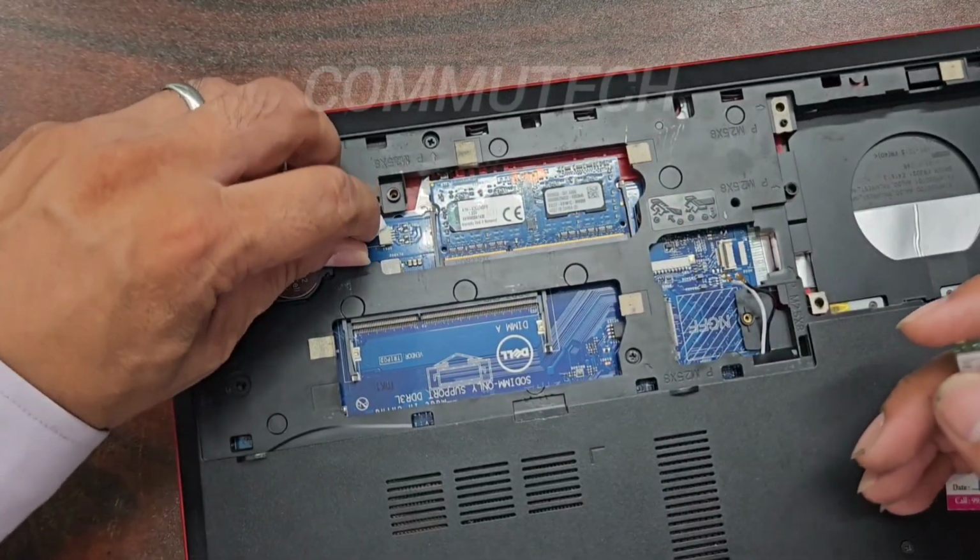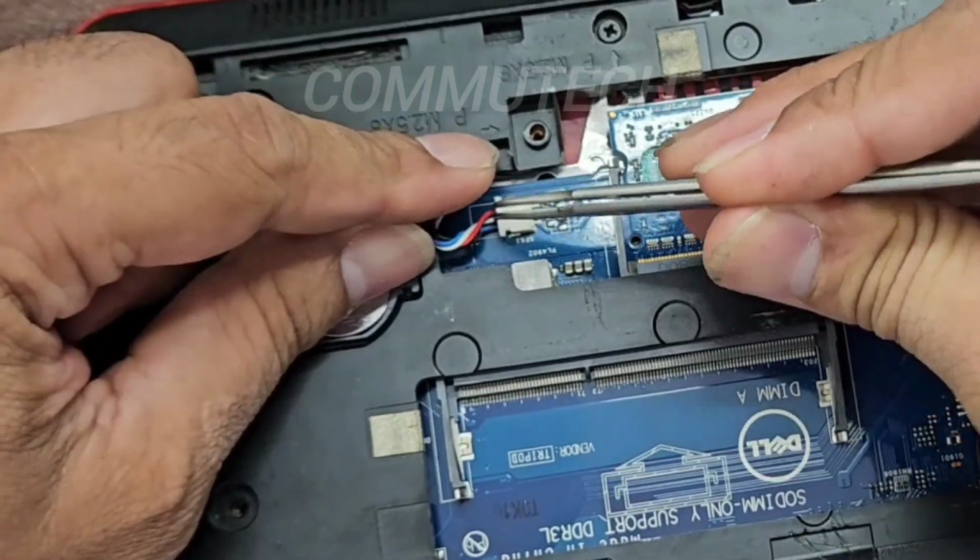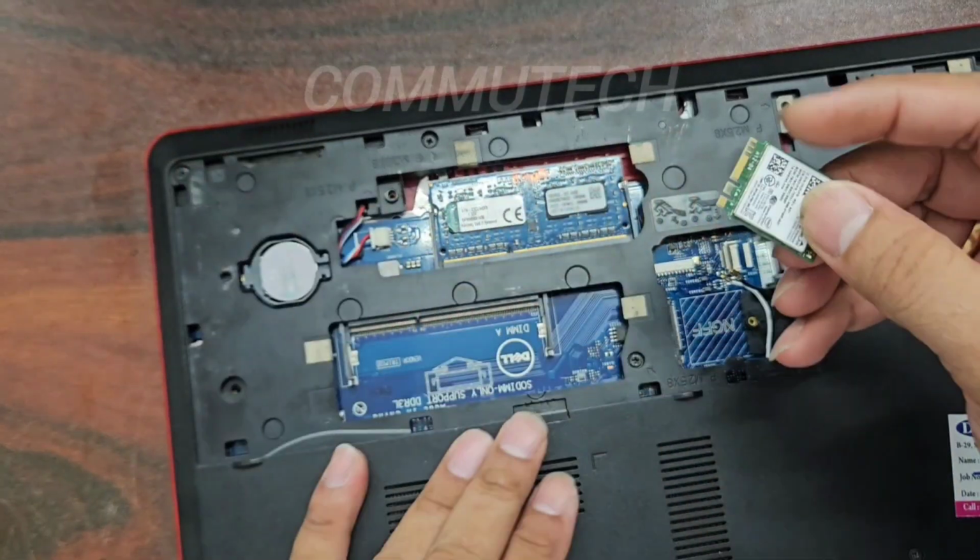And don't forget to place this speaker connector, and then we will place this Wi-Fi card.